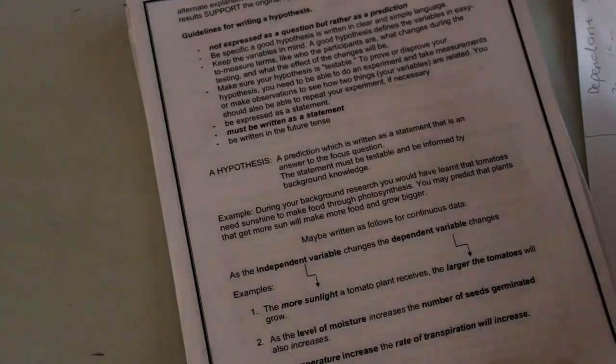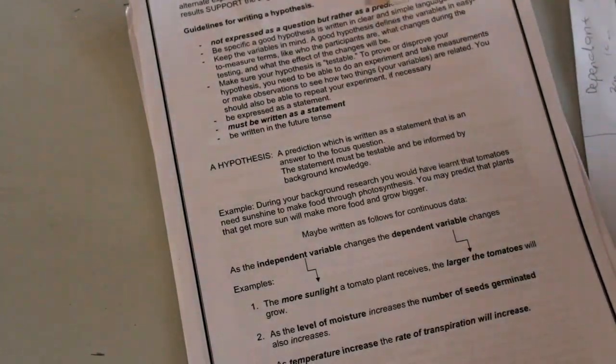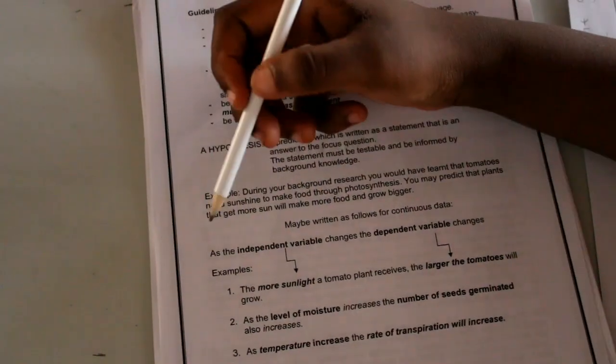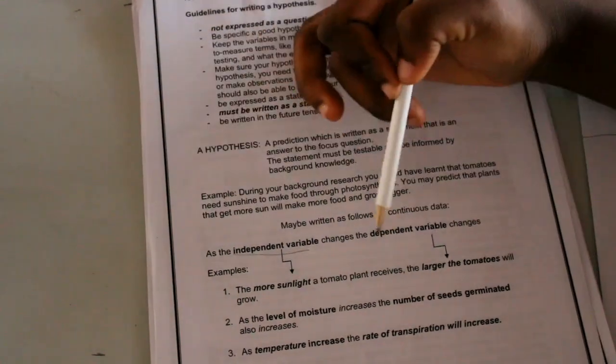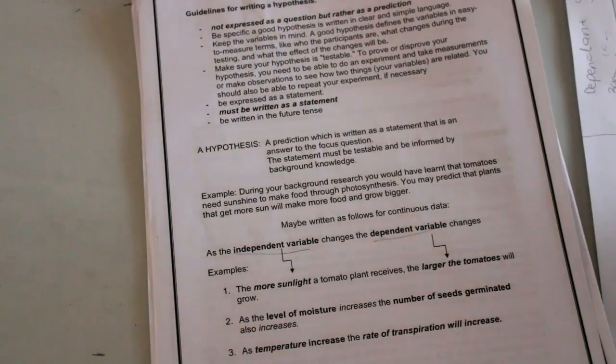And so you can read all of that. I'm not going to go into it. And then, okay, a hypothesis. Another thing, your hypothesis needs to contain your independent variable and dependent variable. Otherwise, it is incorrect. And here are the guidelines.